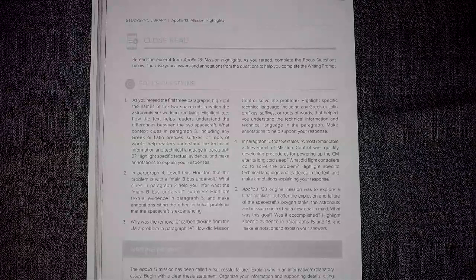And finally, number 5, our last of our focus questions, is Apollo 13's original mission was to explore a lunar highland, but after the explosion and failure of the spacecraft's oxygen tanks, the astronauts and mission control had a new goal in mind. What was the goal? What was accomplished? And was it accomplished?